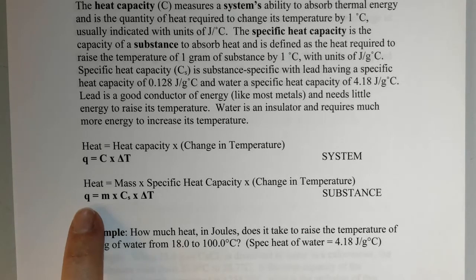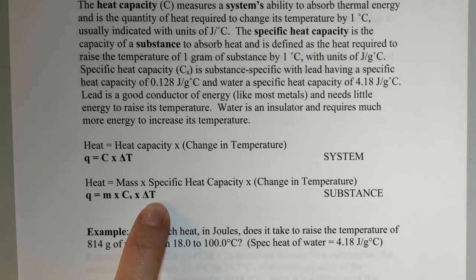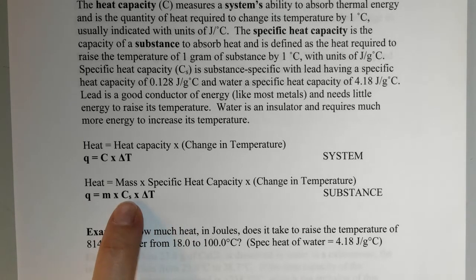If we look at a substance, then what we look at is a specific heat or a specific heat capacity. I've seen both terms. And that is a substance-specific number. And what we're looking at, if we go back to when we learned what a calorie was, right? It was the amount of energy required to raise 1 gram of water by 1 degree Celsius. So it makes sense that the more mass of a substance you have, the more heat energy you're going to need to change the temperature, right?